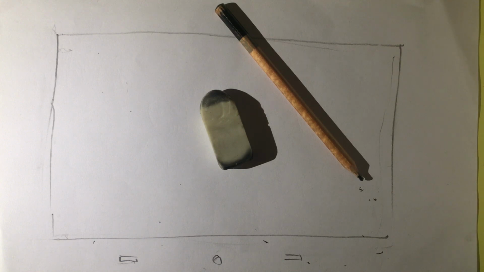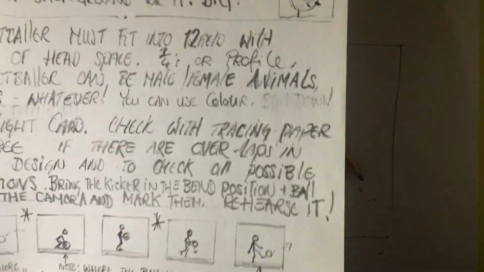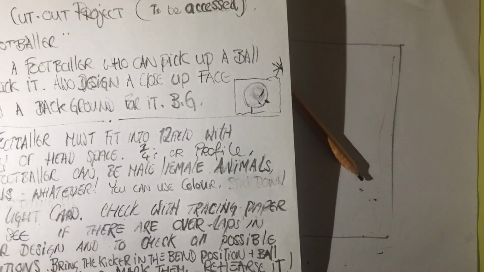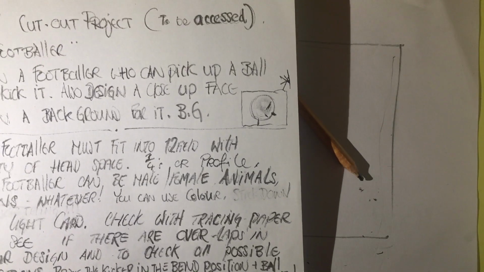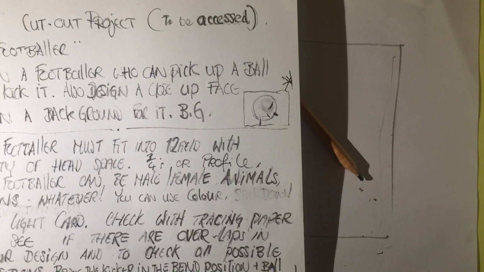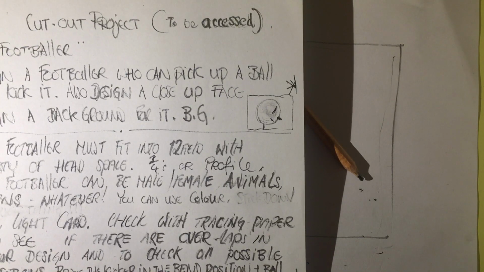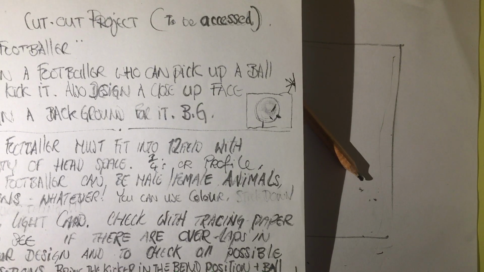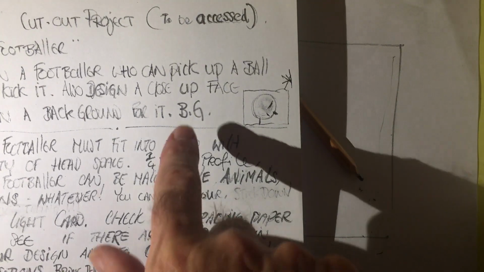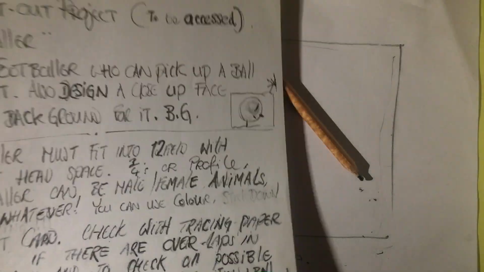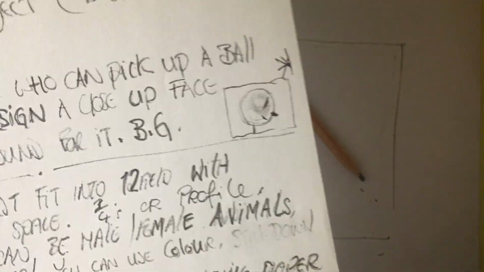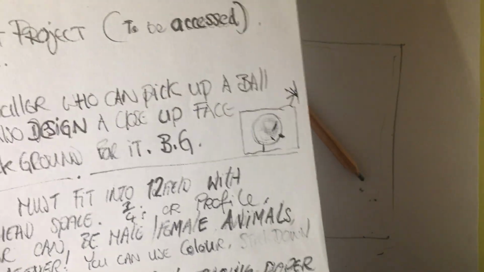So here's an old handout. I've got a printed up official brief from the college, which I meant to send, but I'm also going to use this old handout because I think it helps. So the brief is called the footballer. I'll read it out. Design a footballer who can pick up a ball and kick it, and design a close up of the face of the footballer, and design a background for it, which is a BG. We'll be using the term BG all the time. And here's a little picture of his close-up, which is in profile.